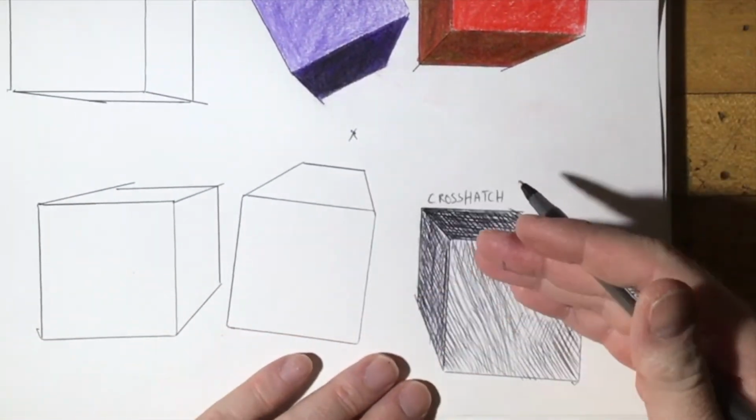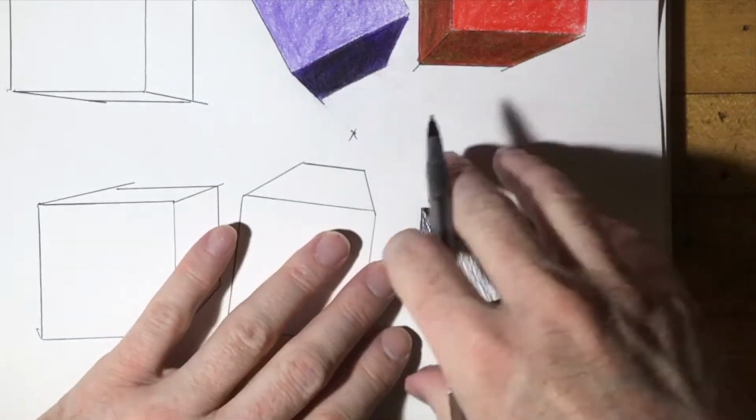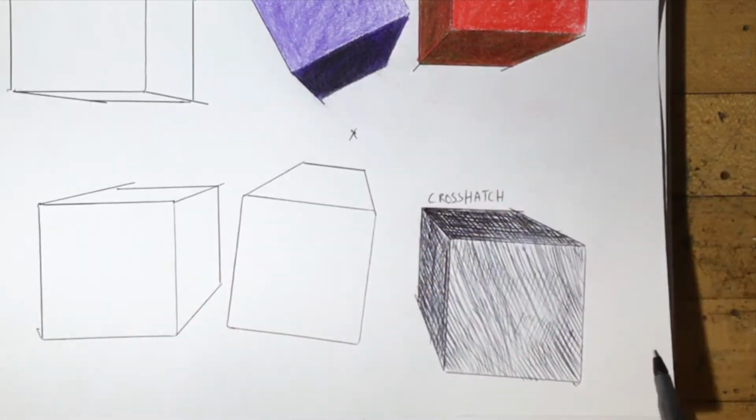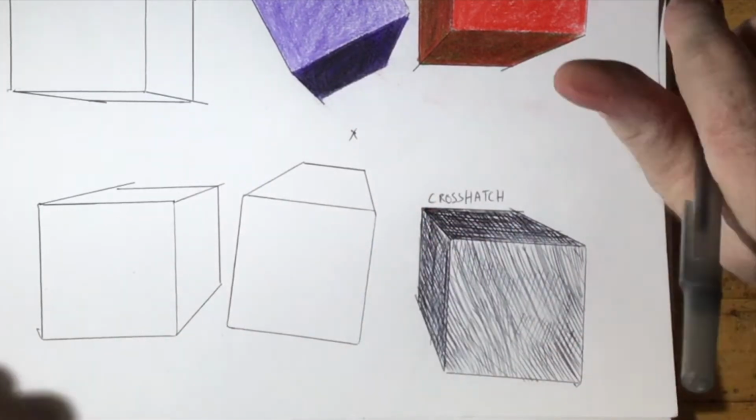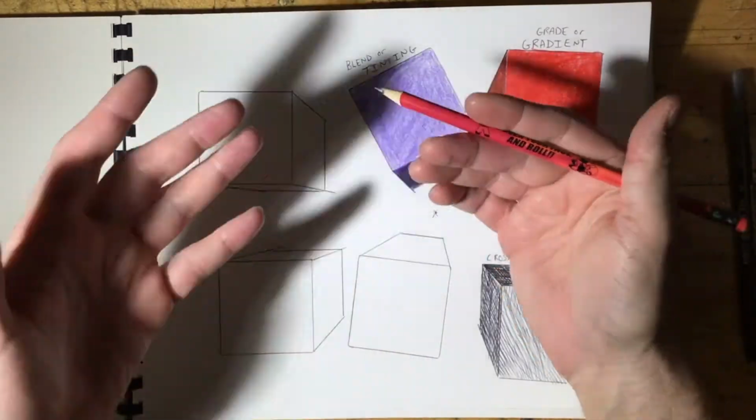We have the basics of cross-hatching. There's many different methods in how to apply the cross-hatching, but this is the most basic, literally just a crisscross chessboard kind of pattern.